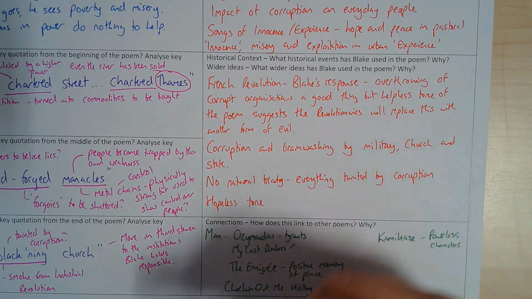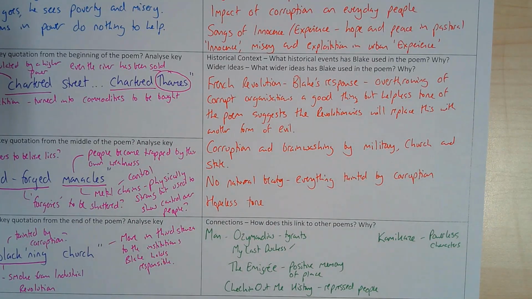And he singles out the military, the church and the state. And by the state we mean Parliament in this country. We also mean the King and Queen as well. And Blake really challenges our blind belief in this, our blind acceptance that we should just do things to further these people.